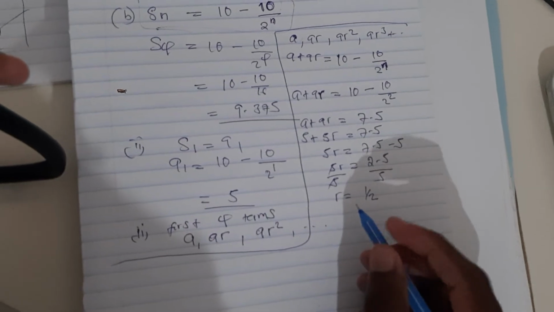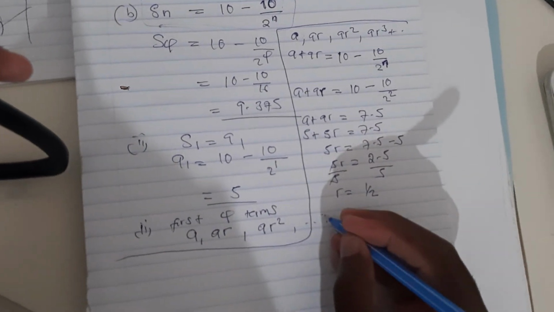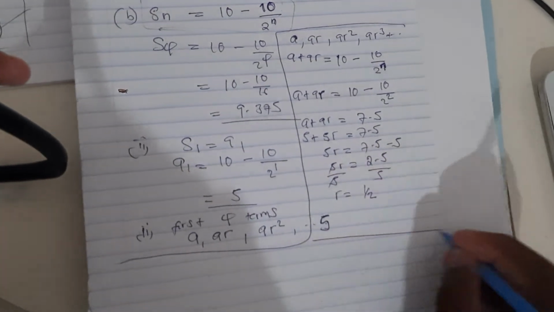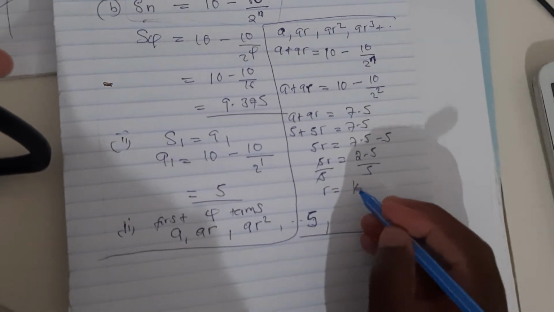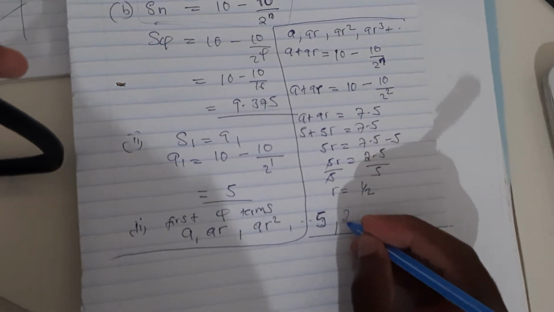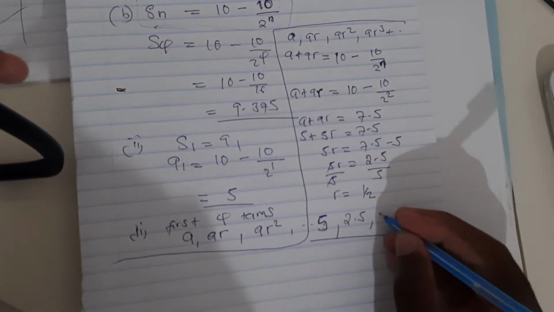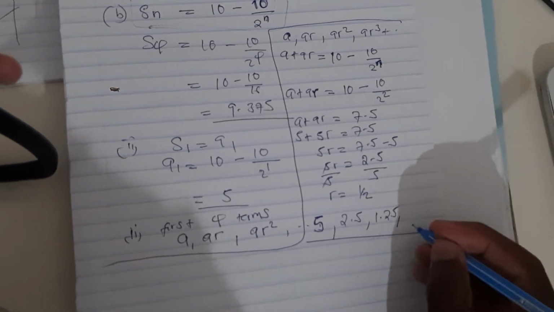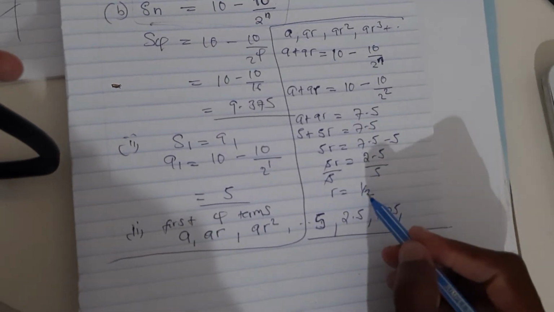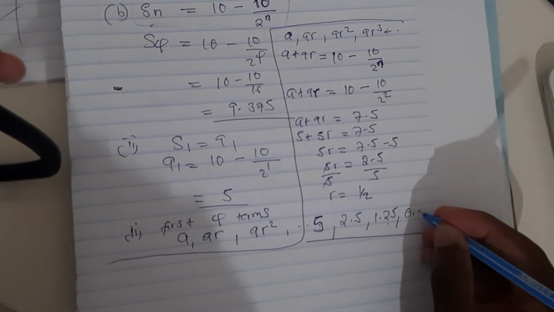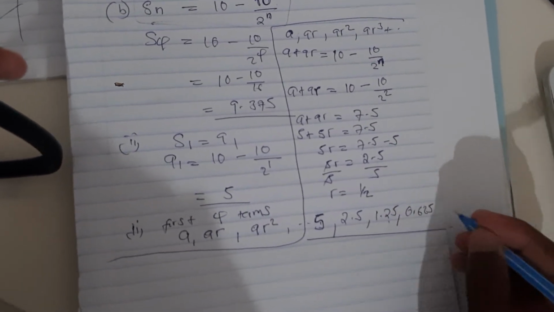And so what am I going to do? From 5, I'll just be multiplying by half. Since the first term is 5, these are the terms they want. The first term is 5, multiplied by half it will be 2.5. Then 2.5 multiplied by half will be 1.25. And then half multiplied by this one will be 0.625.